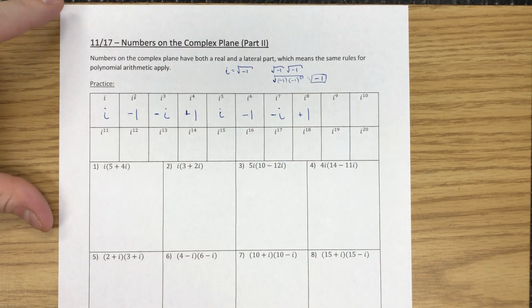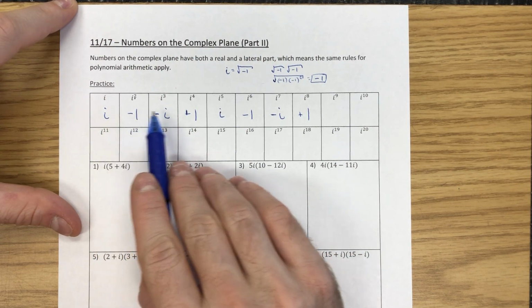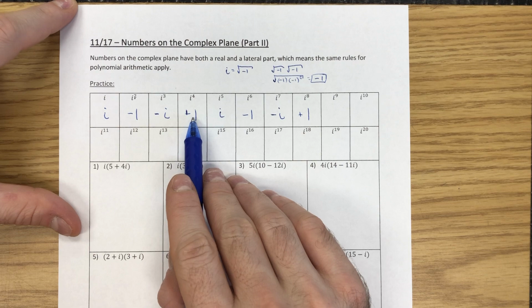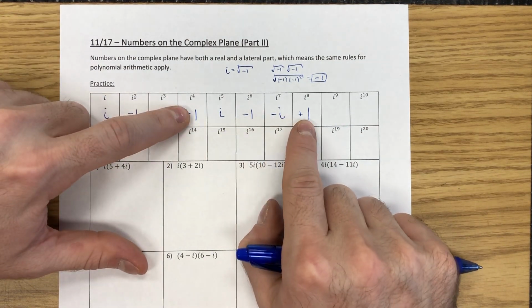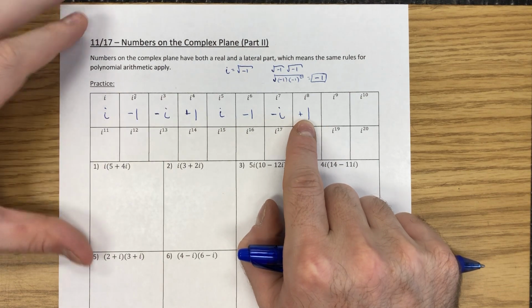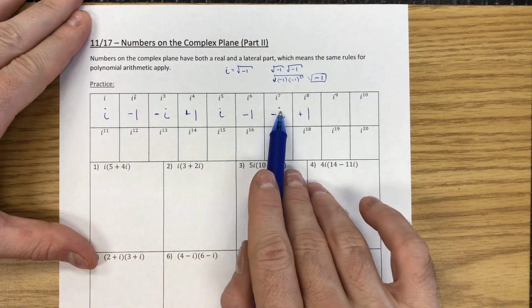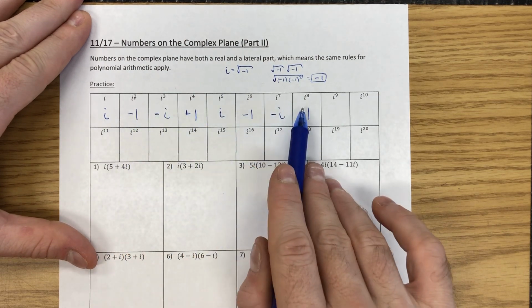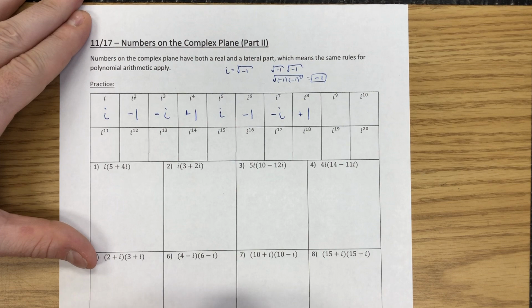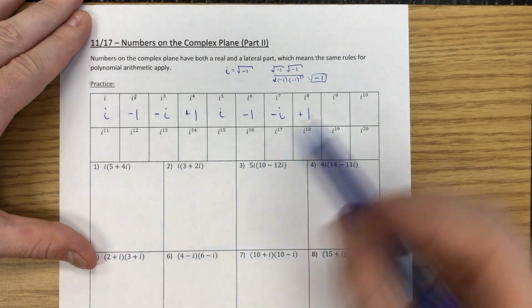Our i tables repeat. I have i, -1, -i, +1. i, -1, -i, +1. Or if you want to look at it as every other, I have i, -i, i, or I could say -1, +1, -1, +1. Cool. We've got a pattern here. Every 4th i value creates a pattern.